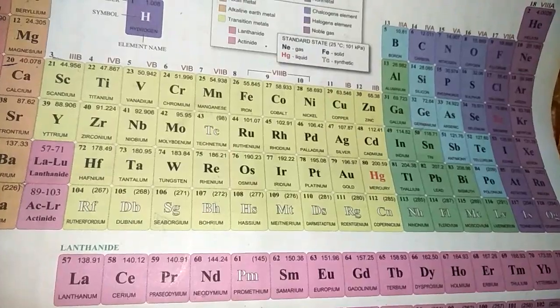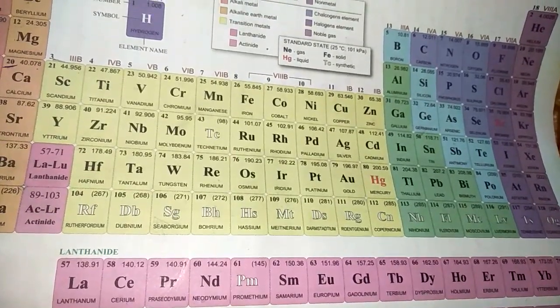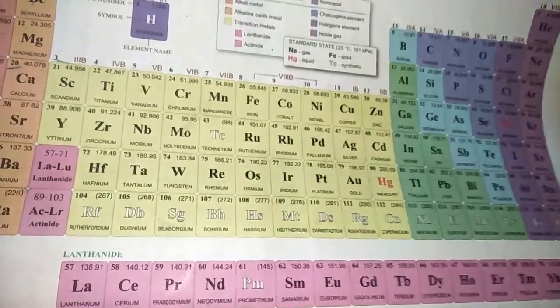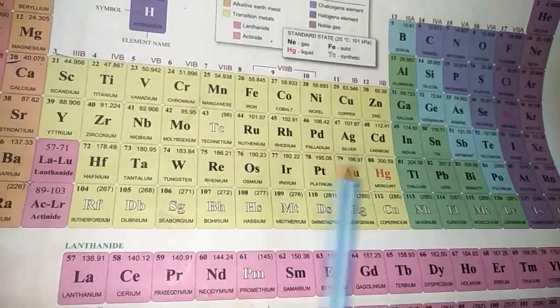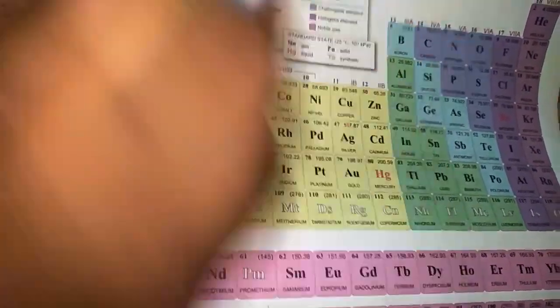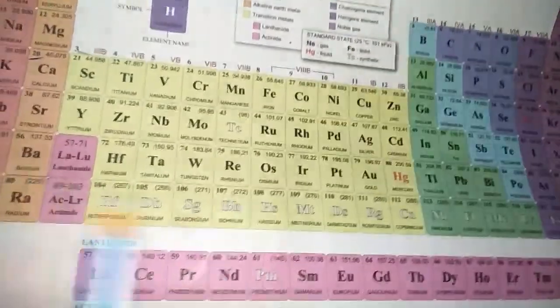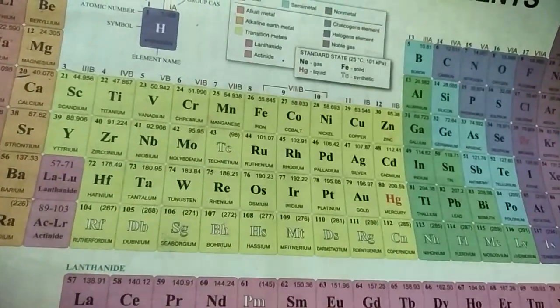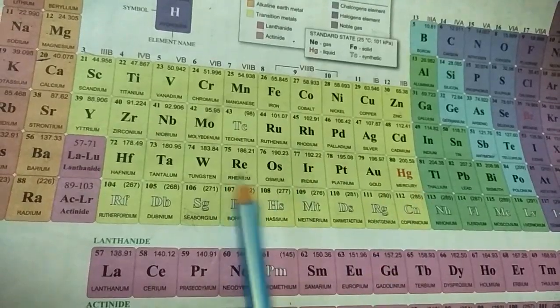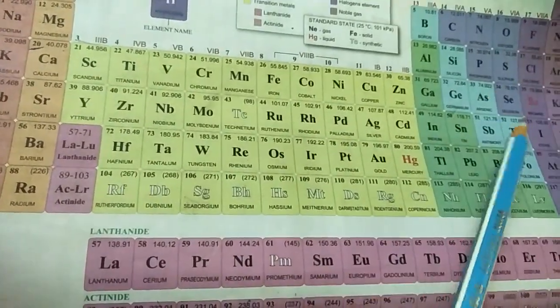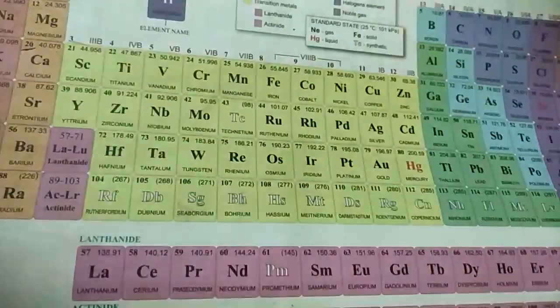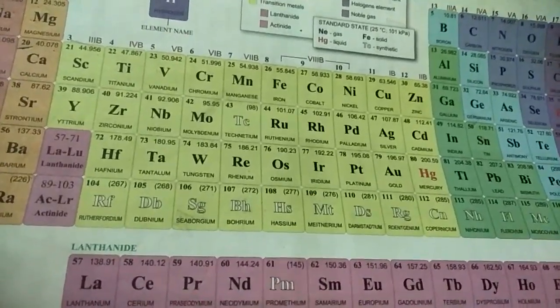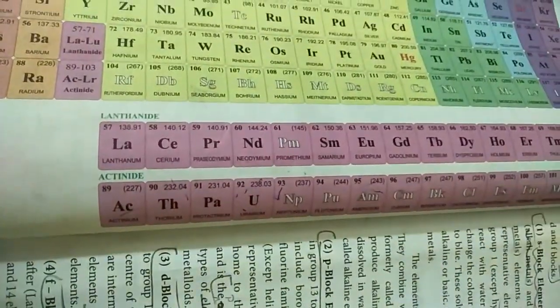So the transition elements are intermediate between the left position and right position, as I said here. The intermediate elements are found here. So the table completely separates metals and non-metals. It is very easy, and lanthanides, actinides were kept down.